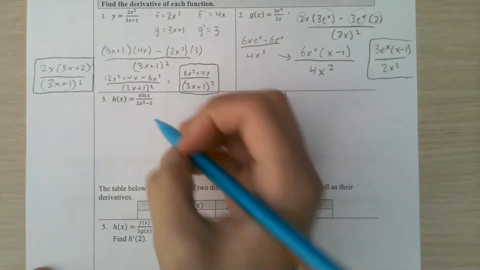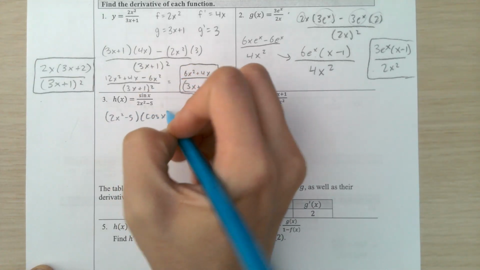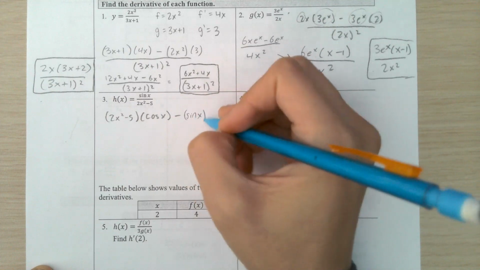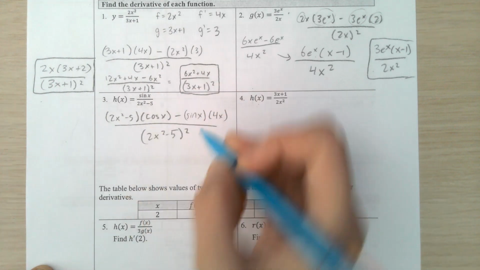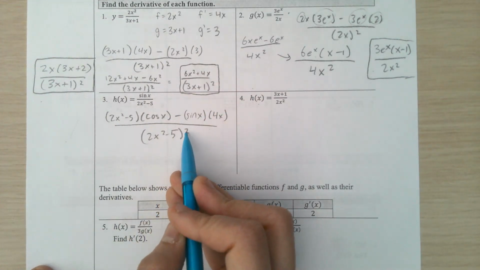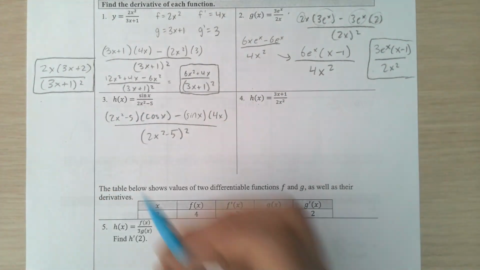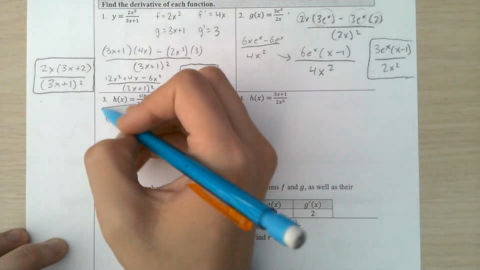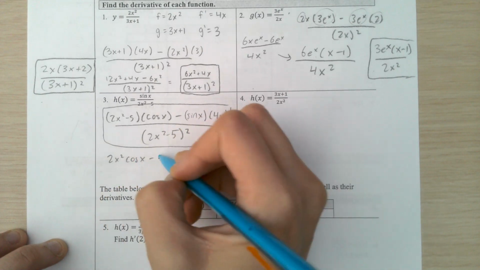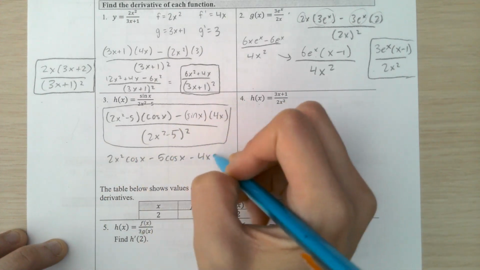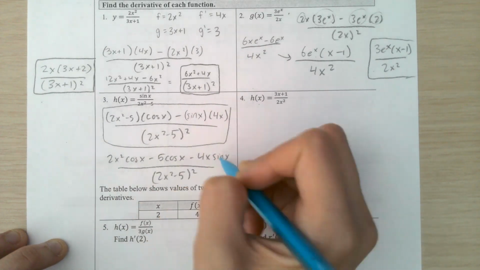Okay, so for this one we have low D high minus high D low all over low squared. And make sure you have this in parentheses with the square. If you just put the square on the 5, that doesn't work. You can distribute this cosine, but it doesn't really matter. You could keep it like this because it doesn't simplify much nicer. Or you could write it like 2x squared cosine x minus 5 cosine x minus 4x sine x all over 2x squared minus 5 squared.